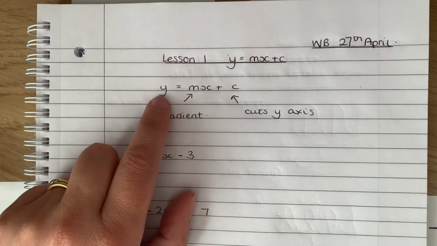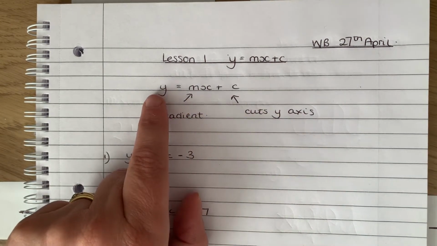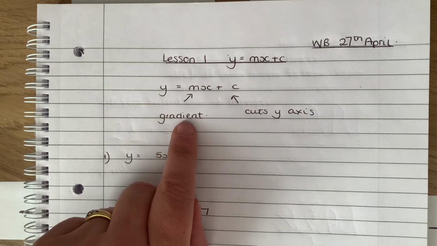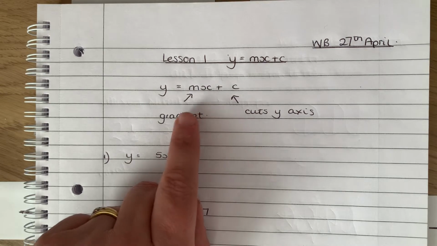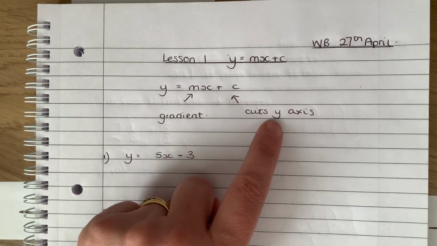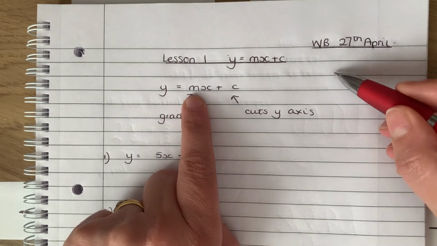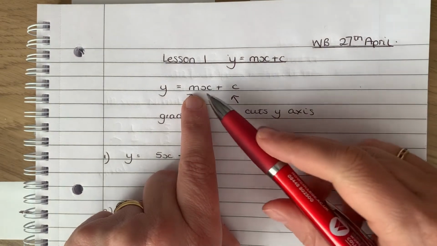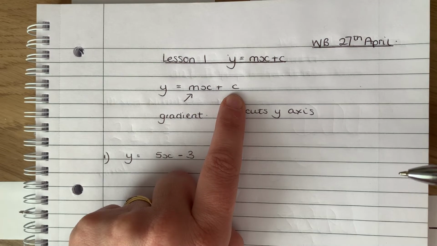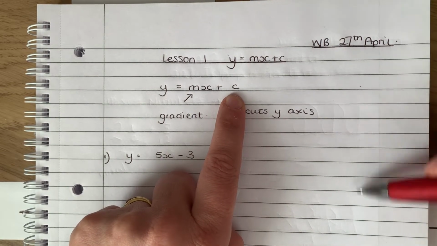Now, in order for us to know the gradient and where it cuts the y-axis, it must be in the form y equals, okay? And then the number before the x is known as the gradient, which is the steepness of the line. And the number, whether it's positive or negative, is where it cuts the y-axis. Now, m can be negative as well. That means that the line would go this way, okay? If it's positive, it will go this way. And then obviously this can be positive or negative, whether it's above the axis or below the axis.